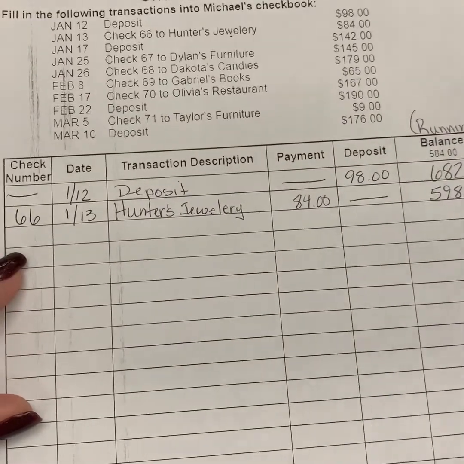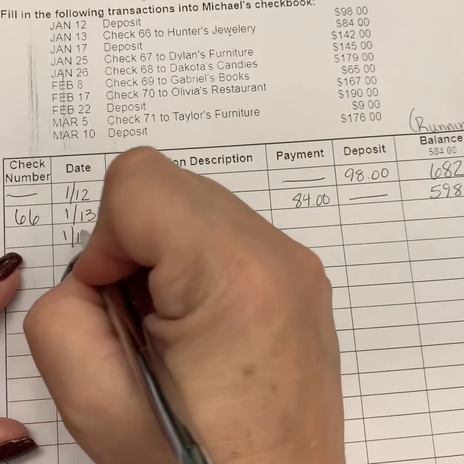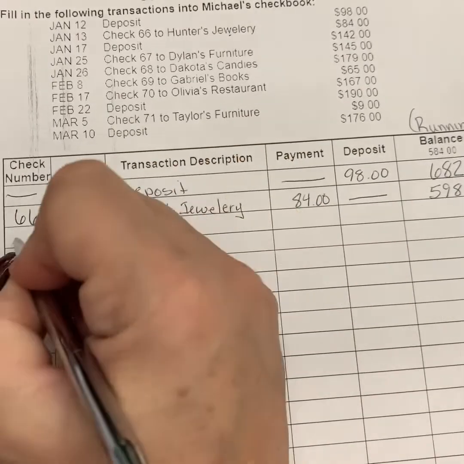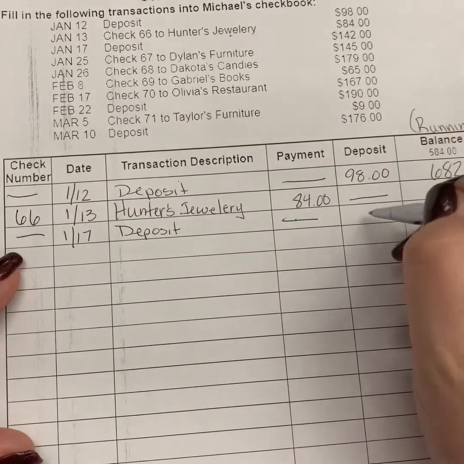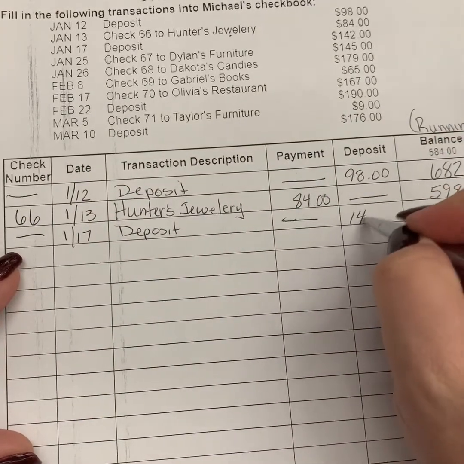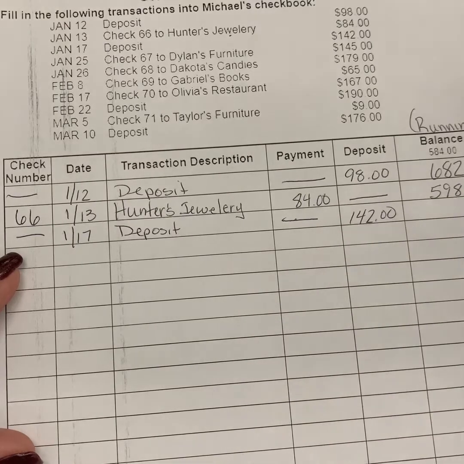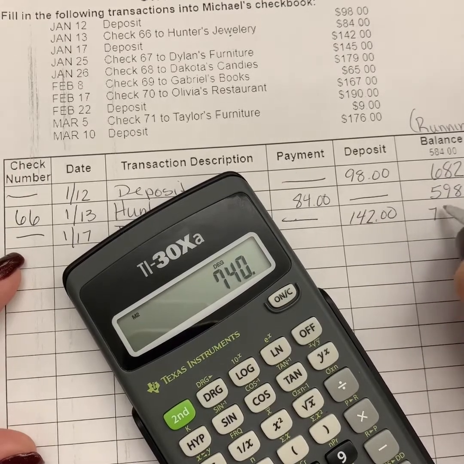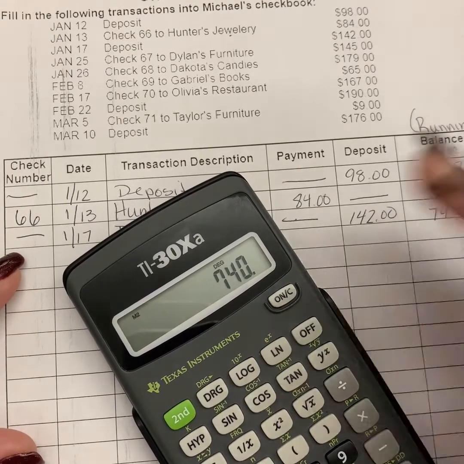The next transaction is on January 17th. It is a deposit. So again, I don't have a check number. And it's not a payment, it's a deposit. It was $142. So I'm going to add that because it's an increase. I'm going to add that to my balance. Now I have $740 to spend.